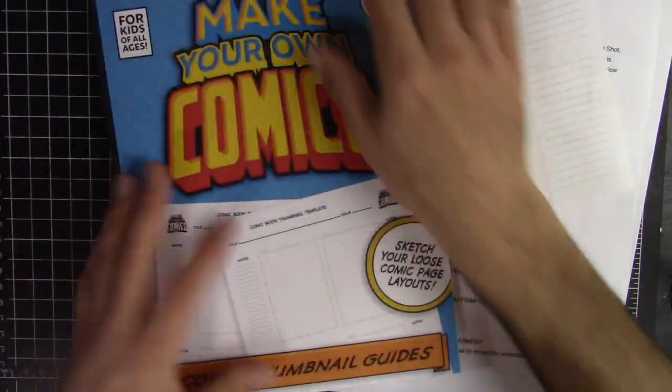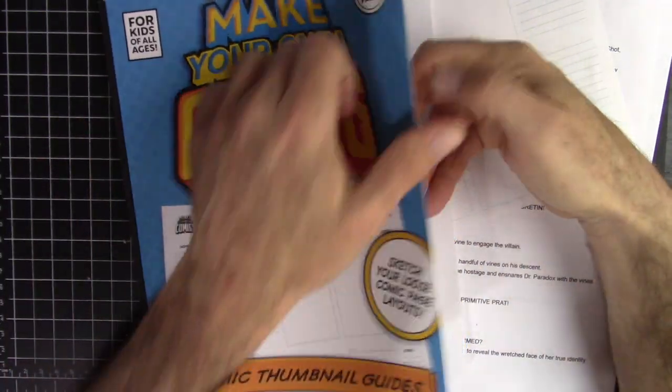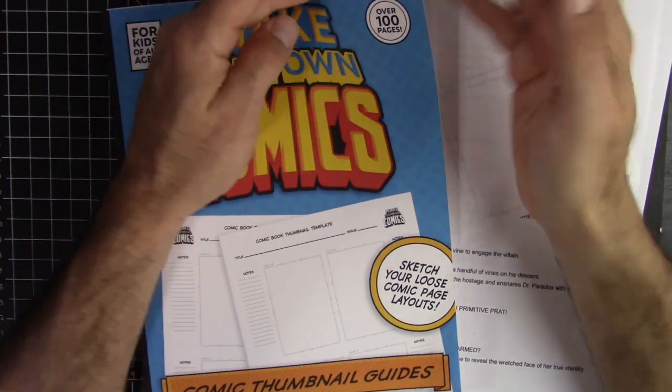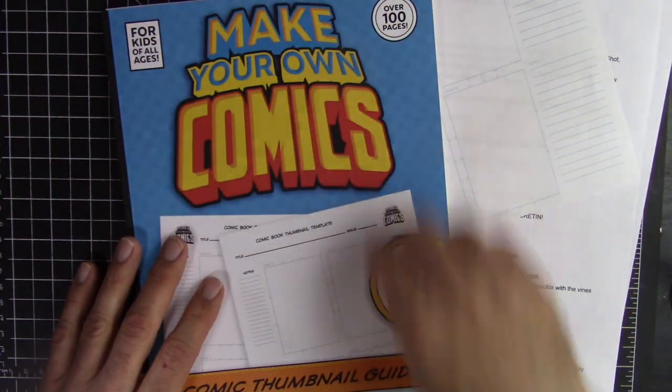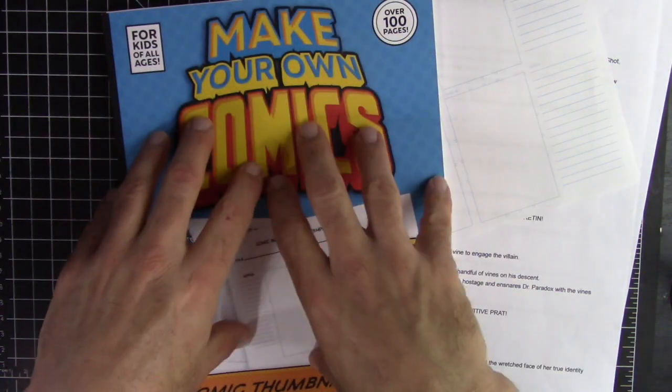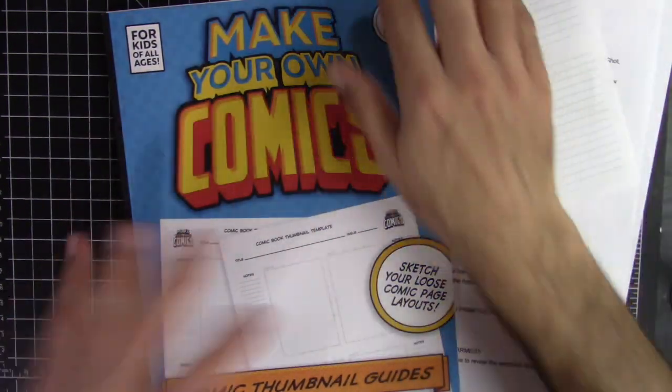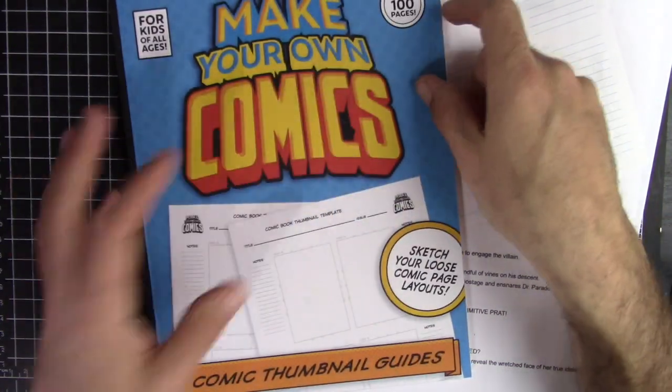I've got a lot of these different guides, but this is the one for thumbnails and for regular comics. I also have a manga version that's a little more of a manga size. It's got more pages, but it's smaller. It's more digest format, so it depends on how you tend to work. But the good thing about these is they're portable. There's a lot of pages in them.